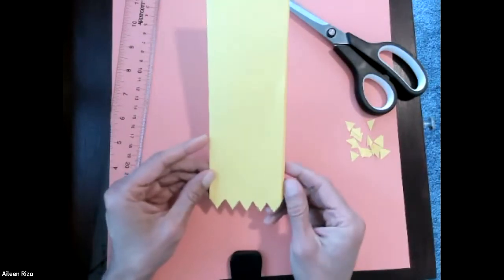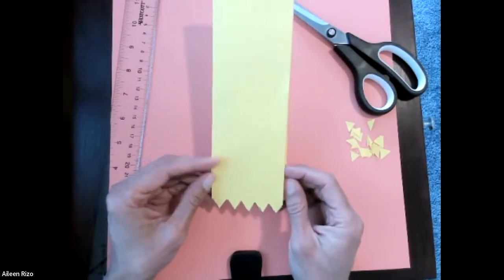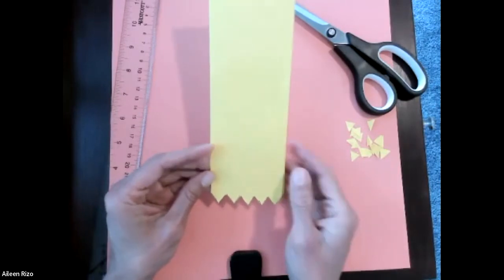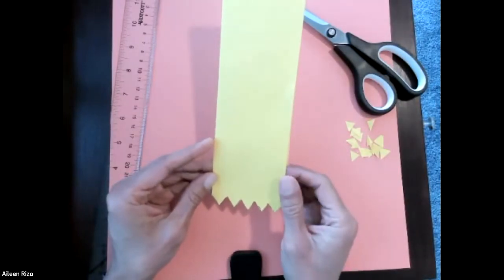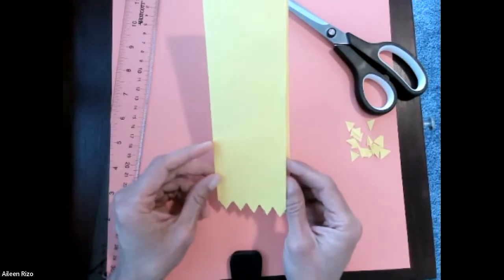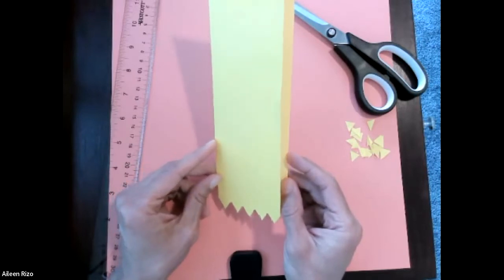And this is where it's interesting to open it up. And this is where we can infuse a little bit of math. Because here I have 1, 2, 3, 4, 5 points here. And to ask maybe how many points will I have when I open this up? And think about how many times I folded it and how I folded it.